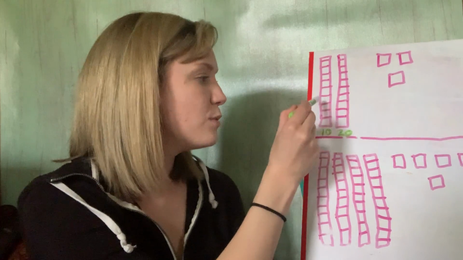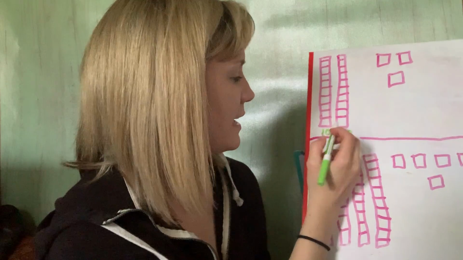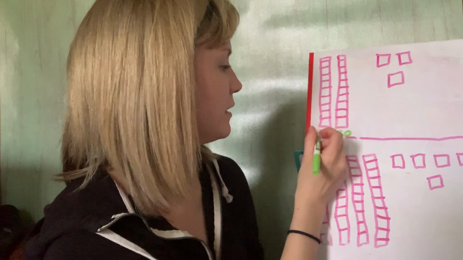Now, that would take a long time, right, kindergarten? So instead of going through and counting 1, 2, 3, 4, 5, 6, 7, 8, 9, 10, all you have to do is count by tens to figure out what number your 10 rods are trying to represent, okay? So if we go 10, 20, all right, keep 20 in your brain.